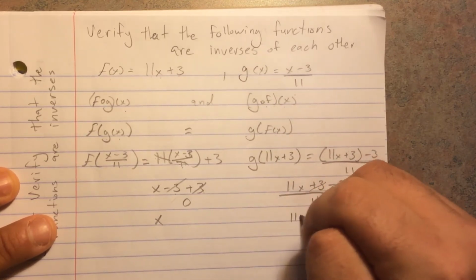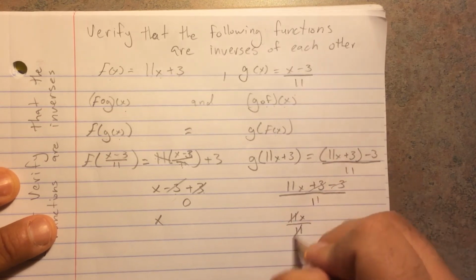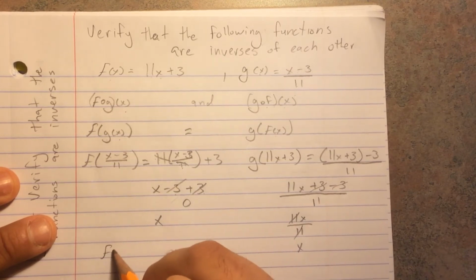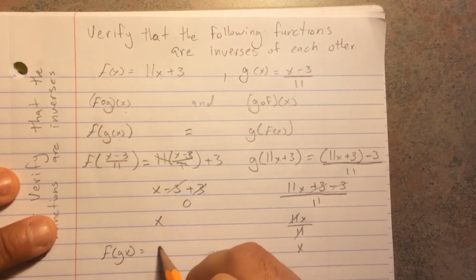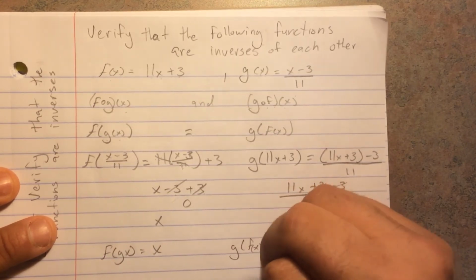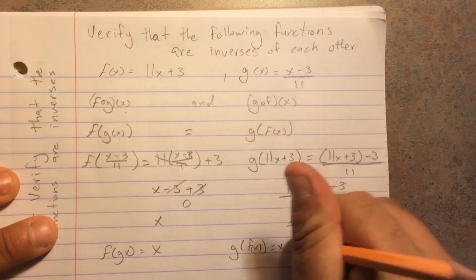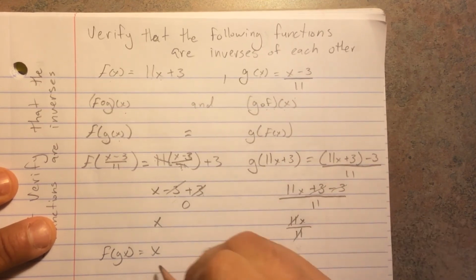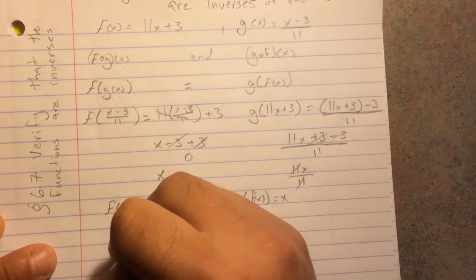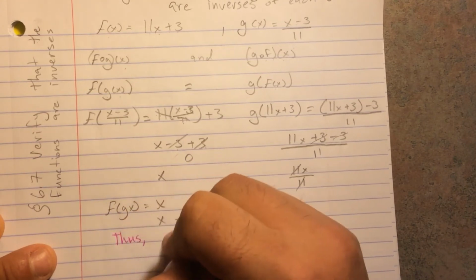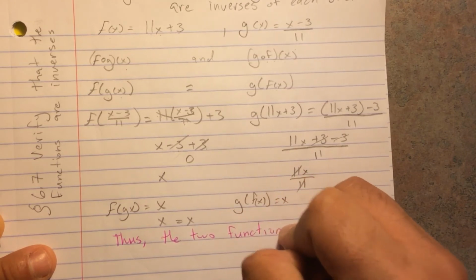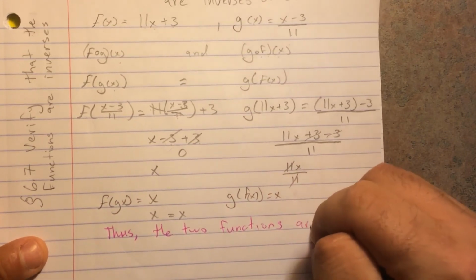So this leaves us with 11x over 11. And these also reduce out, leaving us just with x. And we see that f of g of x is equal to x, and the g of f of x is equal to x. Oops, I'll just erase this x here, leave it there. So since x is equal to x, we know that this worked. Thus, the two functions are inverses.